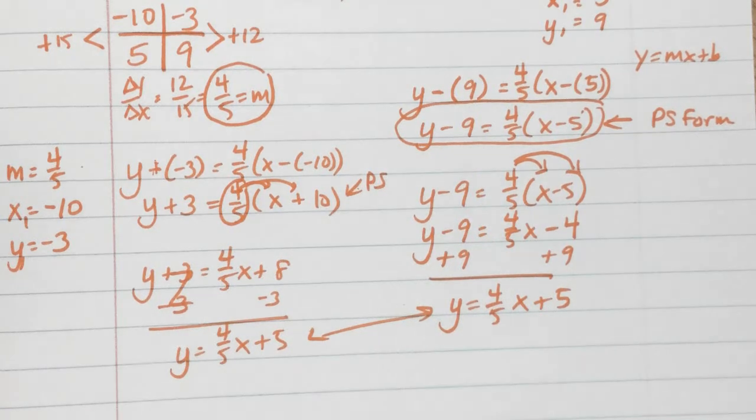They are the exact same thing. They work out to the same equation. They just look different in point slope form. This is point slope form.